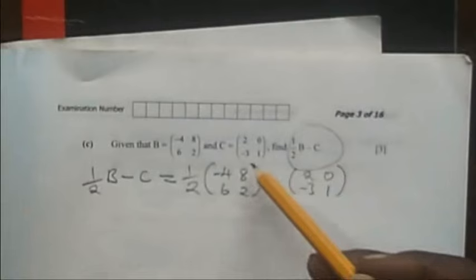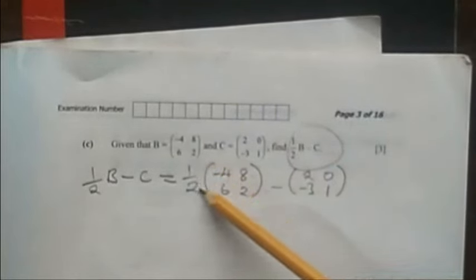So what we're going to do is multiply 1 over 2 by negative 4, by 8, by 6, and by 2. Before we subtract this matrix, we're going to first multiply. Now remember, this 1 over 2 is a scalar, so this scalar is being multiplied by a matrix, or a matrix is multiplied by a scalar.